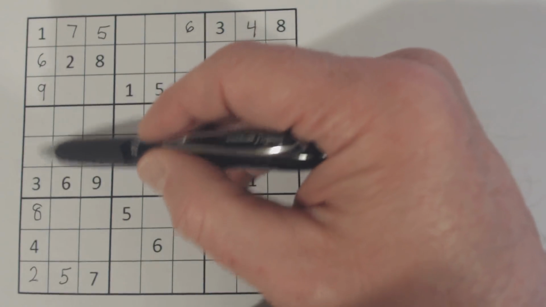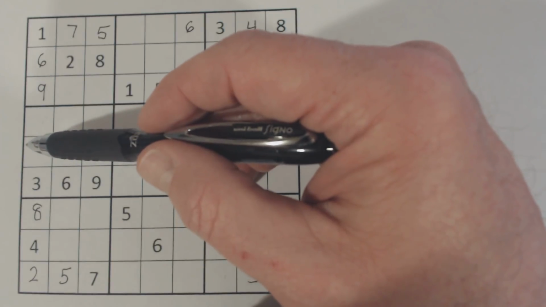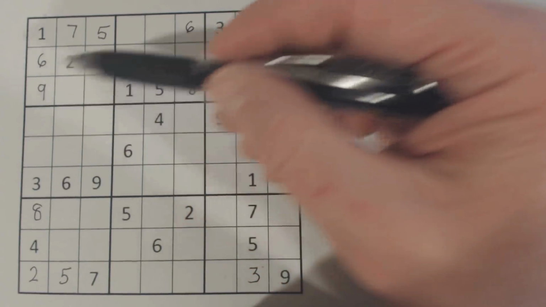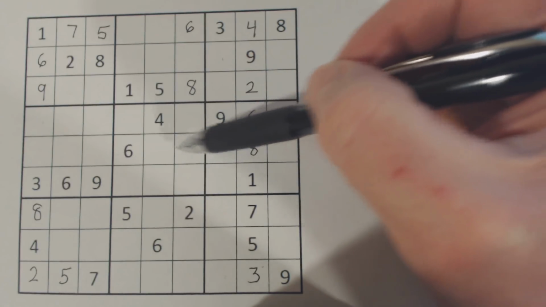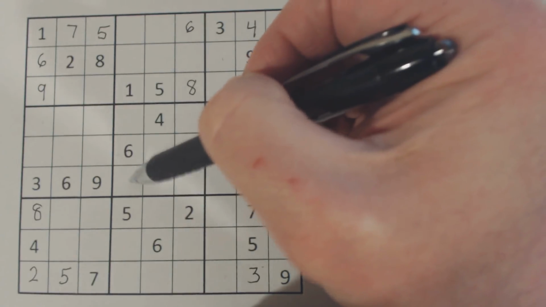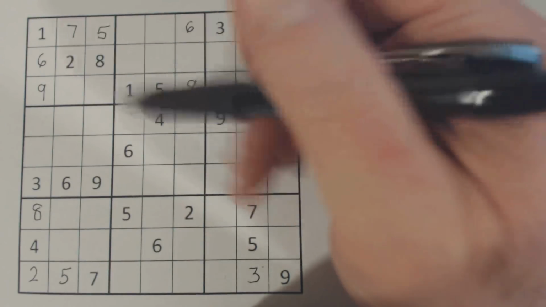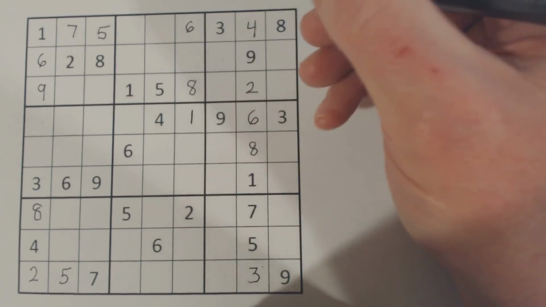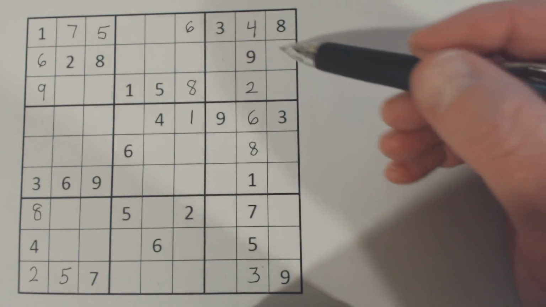Okay, so now we have a 5 and a 5 7 twins there. We have 3 9 twins right here, and we got a 1 here and a 1 here already, so we know that's a 1 because we've got twins right there that we know about. Okay, so that makes one of these a 1.